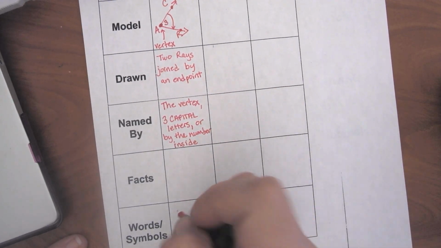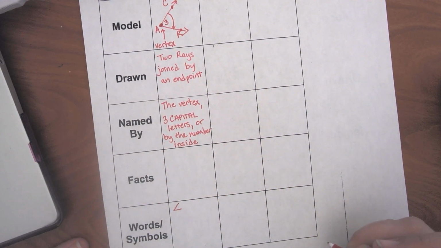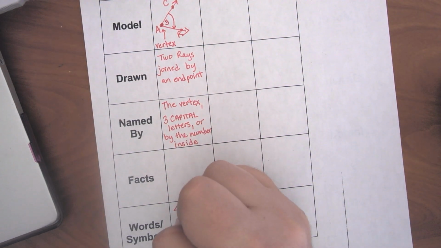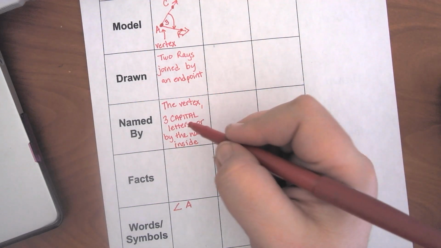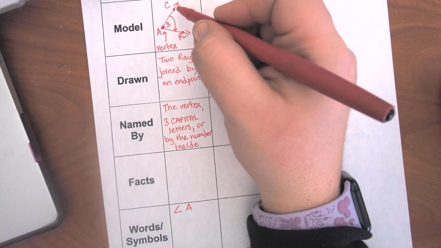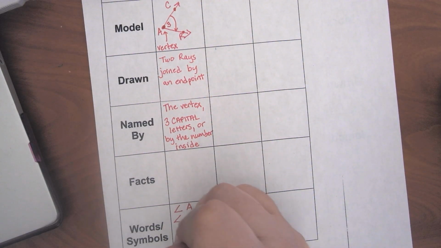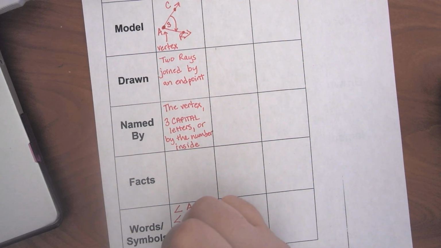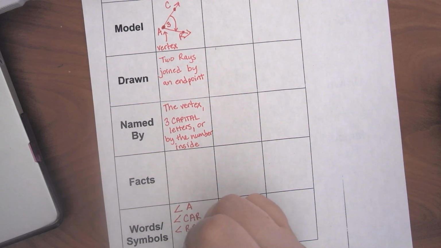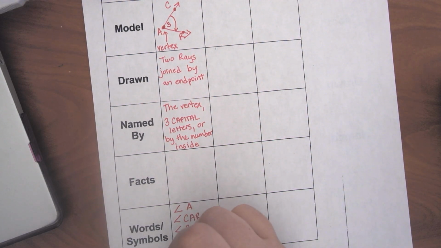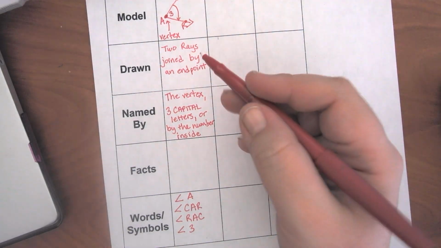We use the angle symbol. It looks like this, kind of like a less than symbol. It's always that size, no matter how big or small the angle is, whether it's right or obtuse or acute. And we can name it with its vertex, so we can call it angle A. Another option is naming it with the 3 capital letters, so we would pick either CAR or RAC. We want to make sure the vertex is in the middle. So angle CAR or angle RAC. Or we can name it by the number inside it, so we could call it just angle 3. So those are the 4 options for naming this specific angle.